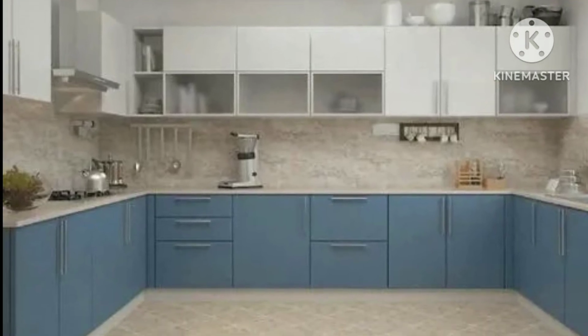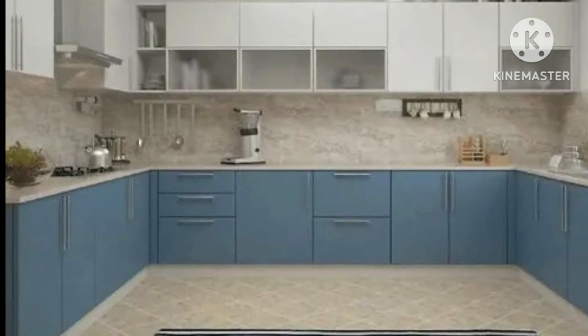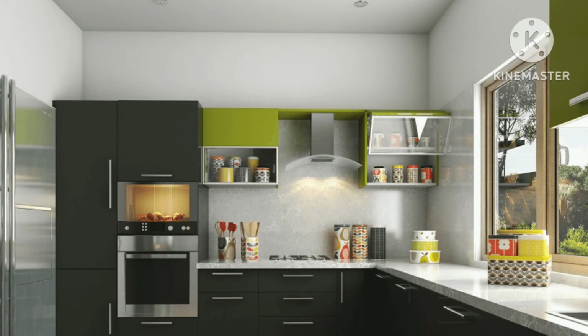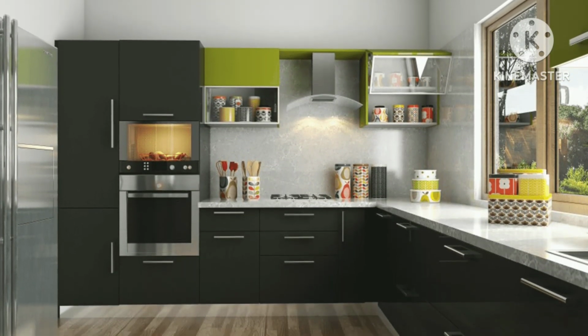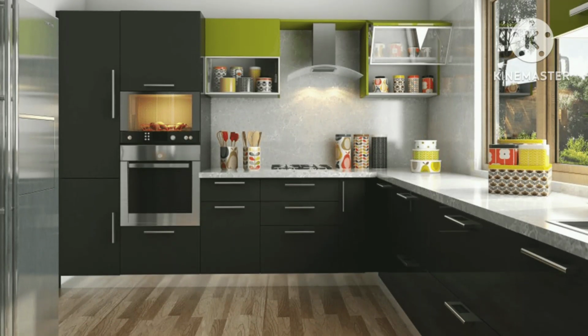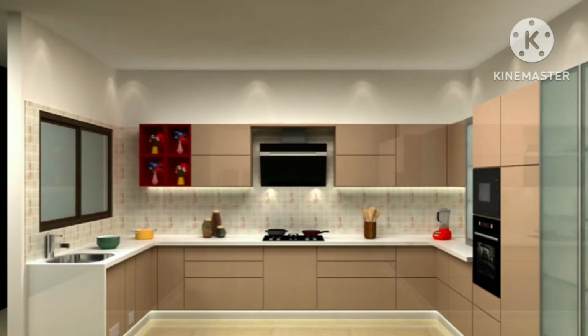Tall cabinets. Tall cabinets are floor-to-ceiling units that offer ample storage space for items such as brooms, mops, pantry items, and kitchen appliances like ovens and microwaves. They make efficient use of vertical space.